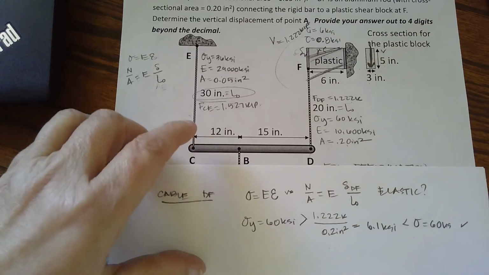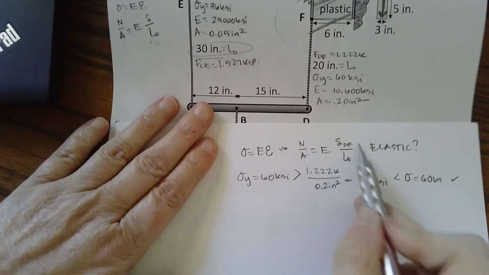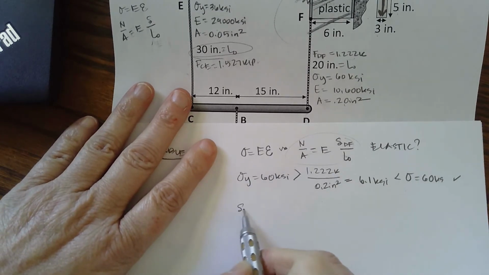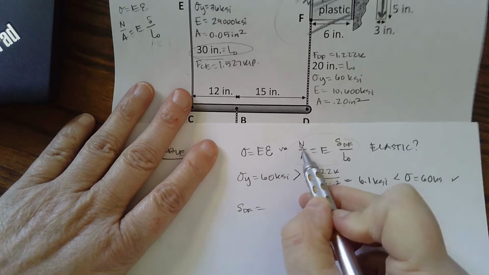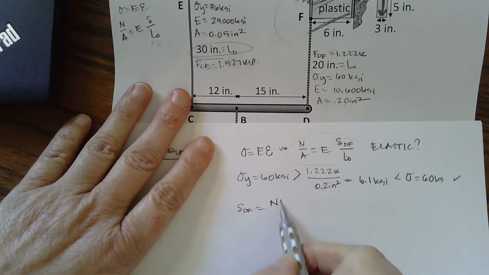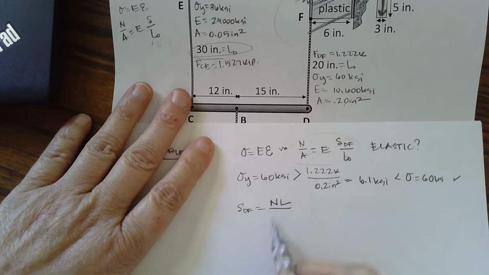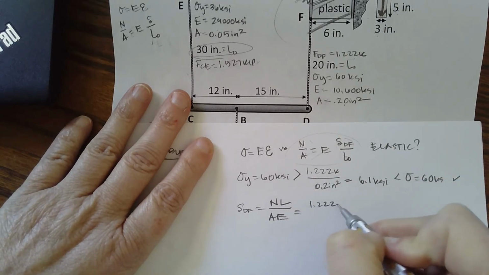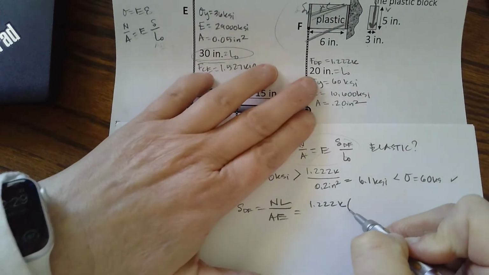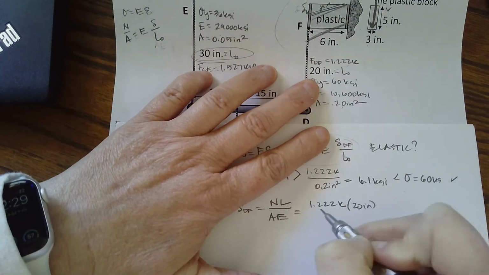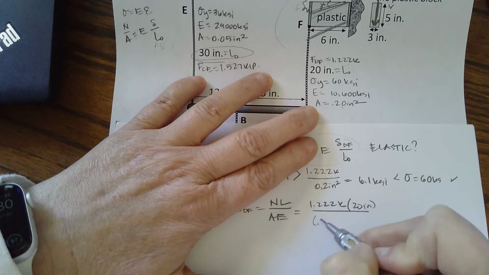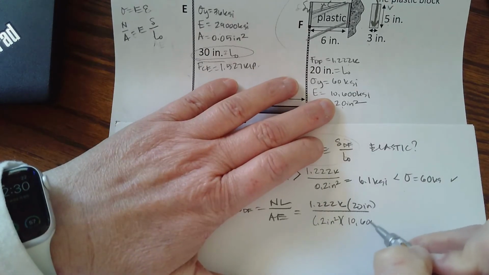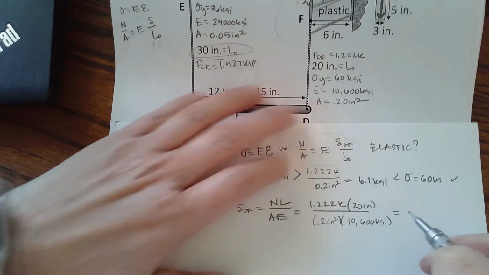So I am indeed elastic. So I can go back and use this equation. I'm going to rewrite that: delta DF equals N times length divided by A times E. So I have 1.222 kips times the original length of 20 inches, divided by 0.2 inches squared and E of 10,600 KSI. So pretty easy peasy.